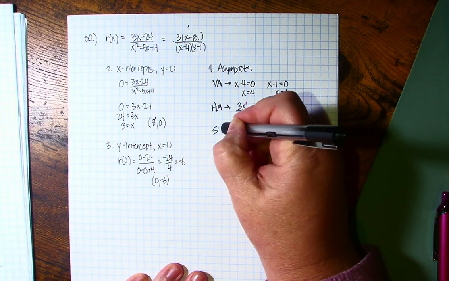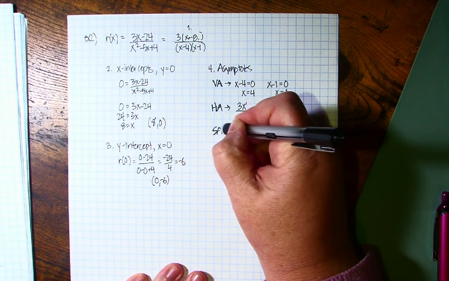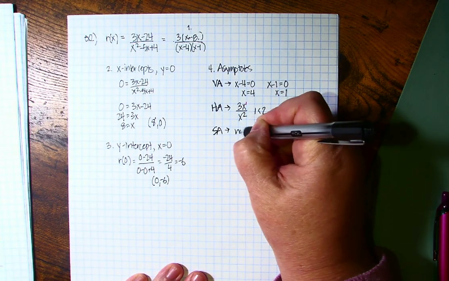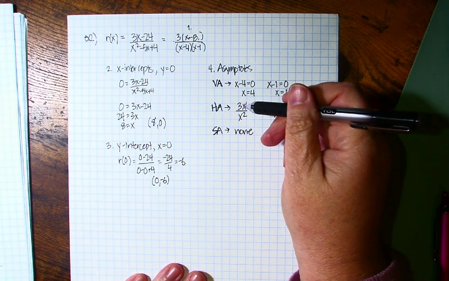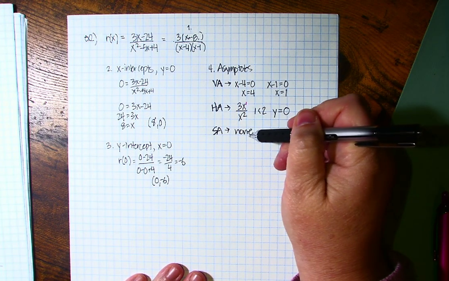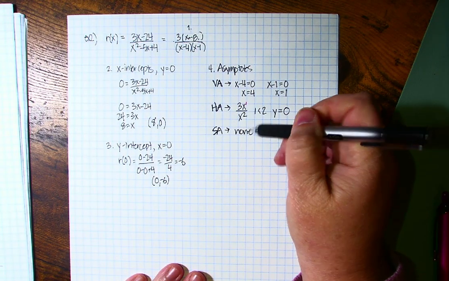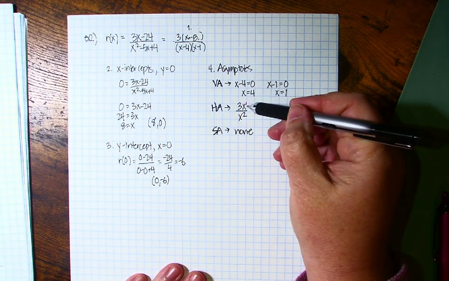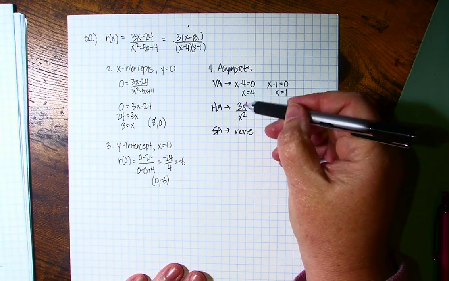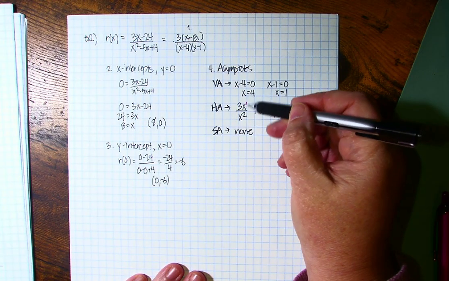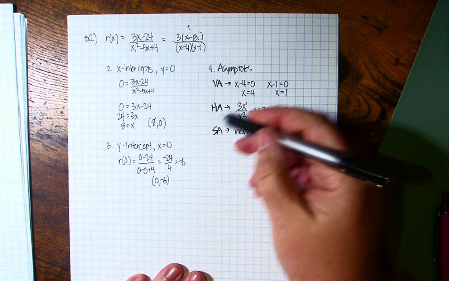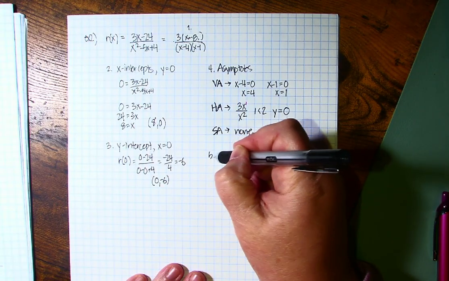Our slant asymptote does not exist in this case. There is none, because if you have a horizontal asymptote, you will not have a slant asymptote. The slant asymptote requires that the exponent in the numerator be more than the exponent in the denominator. Here we've already said it's less, so a slant asymptote cannot occur.